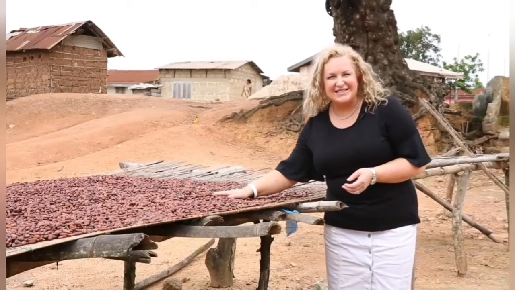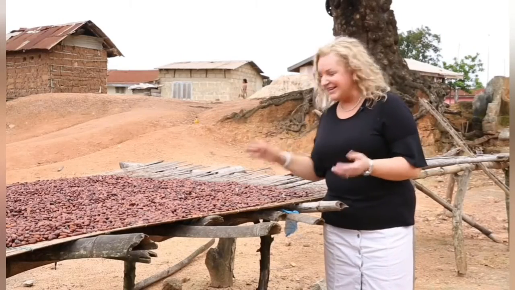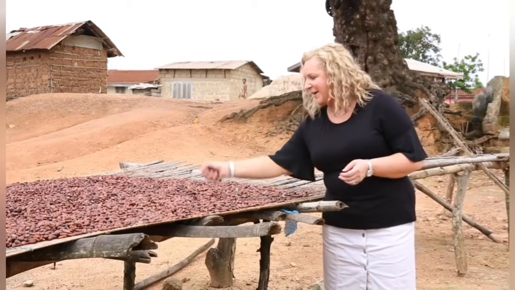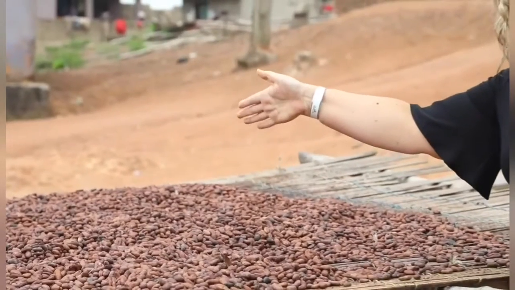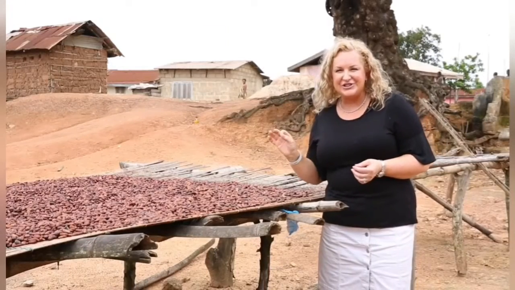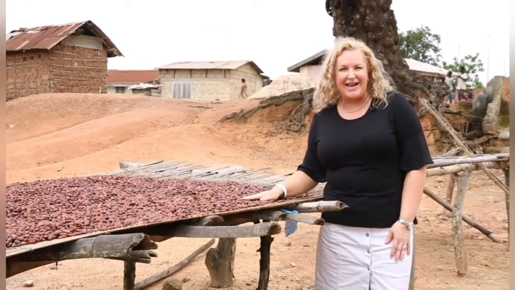These beans are now 6 days old, and you can see that the sound gets louder the drier that they get. And when I pick them up in my hand, they don't stick at all, which tells me that they're quite dry. These probably need another 2 days before they're ready to be bagged.